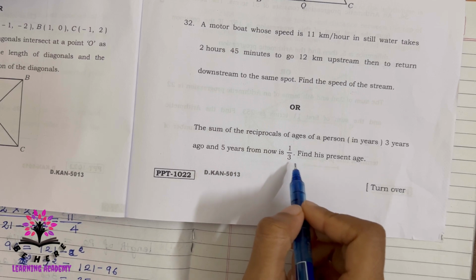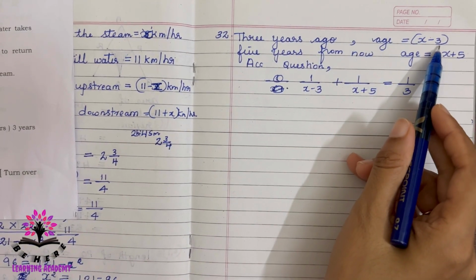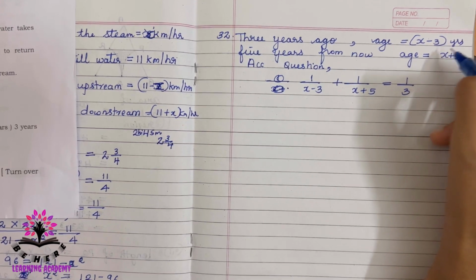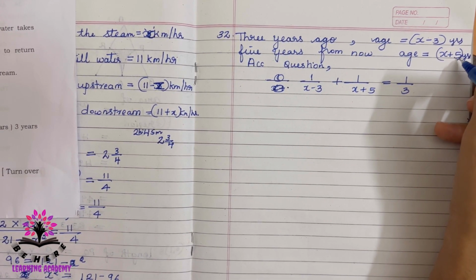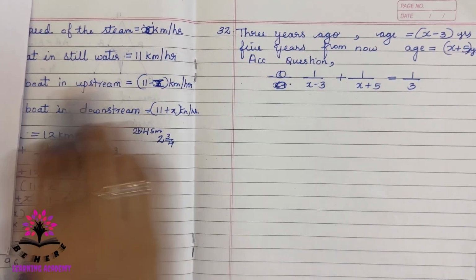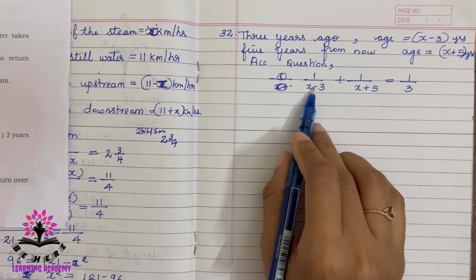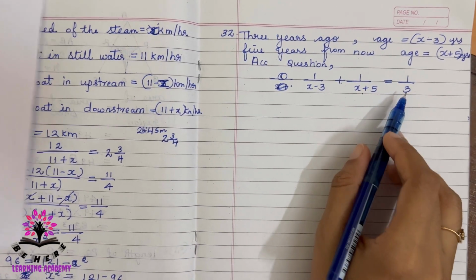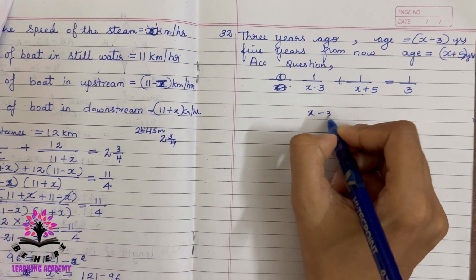The sum of the reciprocals of the ages of a person 3 years ago and 5 years from now is 1 by 3. Find his present age. So 3 years ago, the age will be x minus 3 years, and 5 years from now it is x plus 5 years. So according to the question, the sum of reciprocals of both is 1 by 3. So we need to substitute it here. Here also you need to take the LCM first.